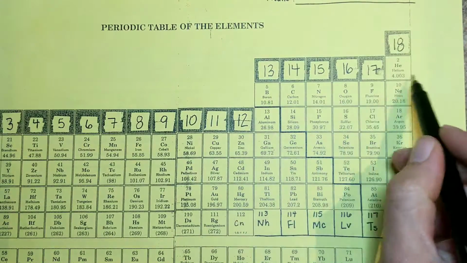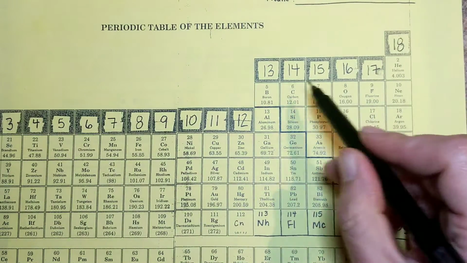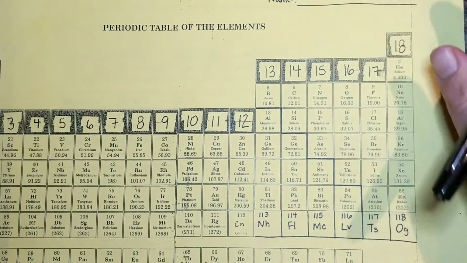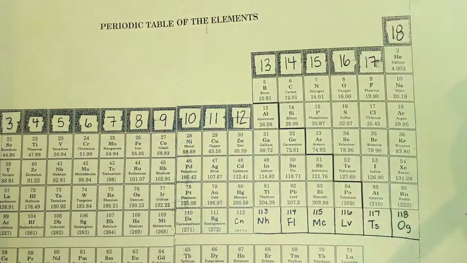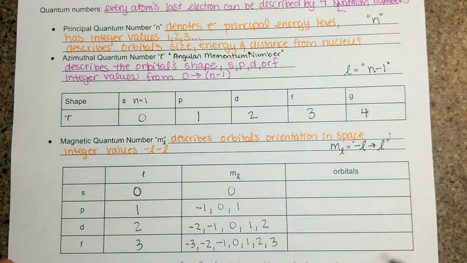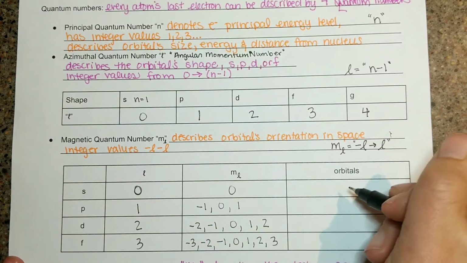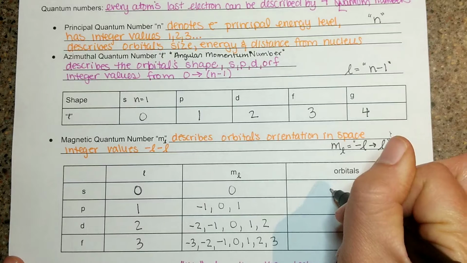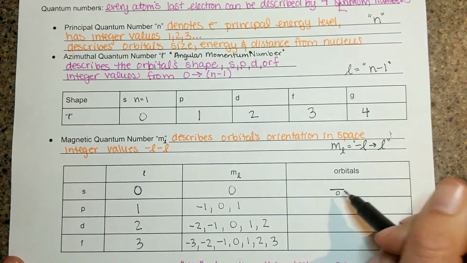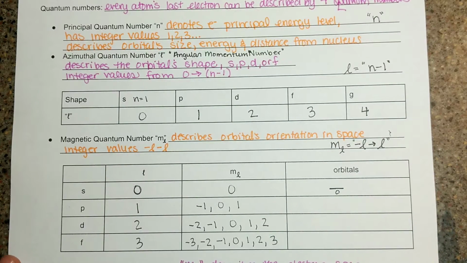That was a nice way to describe it with the way that the periodic table is laid out, but the actual reality of where those orbitals come from has to do with the quantum numbers. So for our s orbital, we have just one spot for our orbital, at 0.